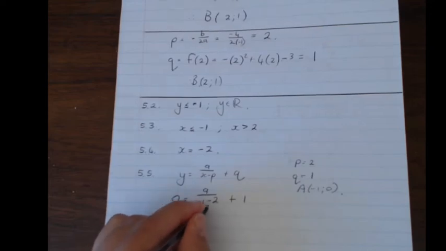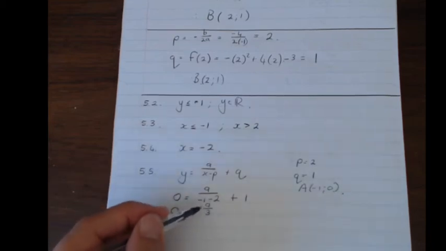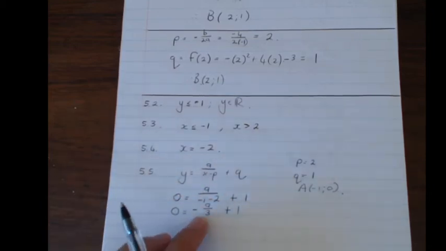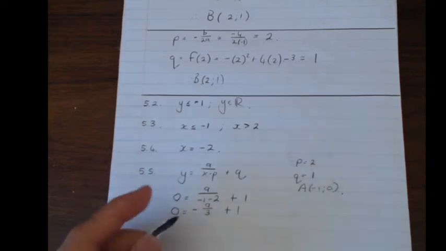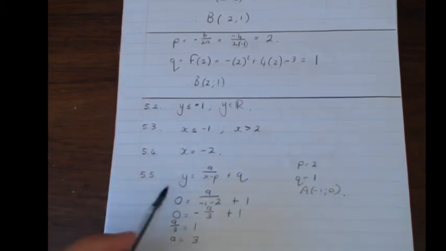So this is a over negative 3, but you can put the negative in front there as well, right? It doesn't really matter in a fraction if the negative is on top or there. It will produce the same result. So I'm just going to move the negative there, and then to make this positive, move it to the other side. So then I have a over 3 is 1, and then multiply by 3. So 1 times 3 is 3. So the a is 3.